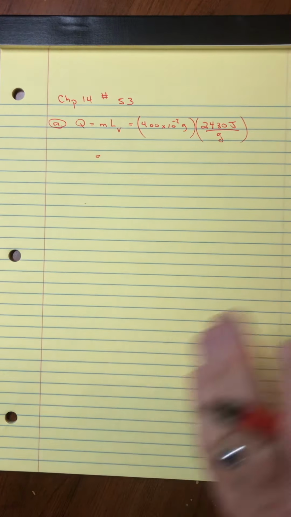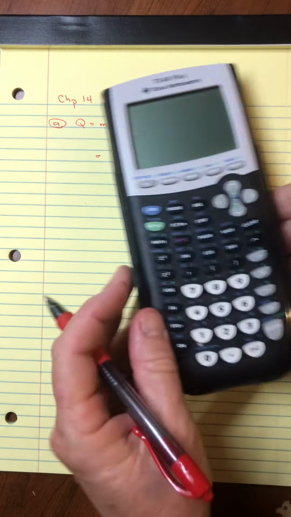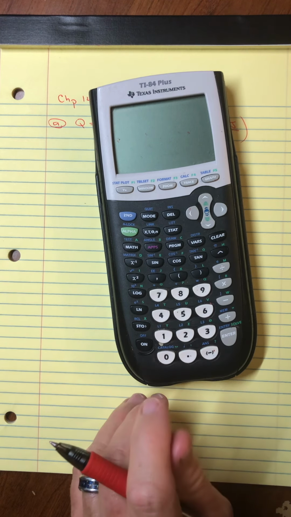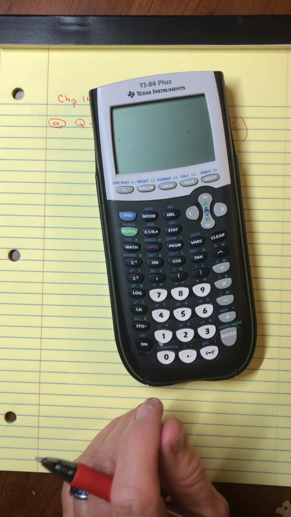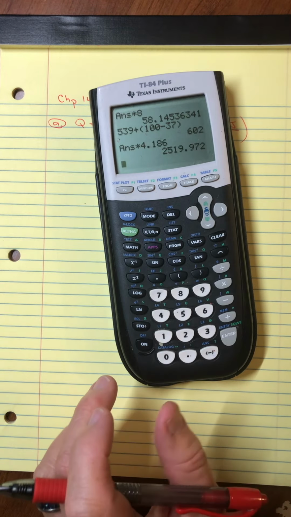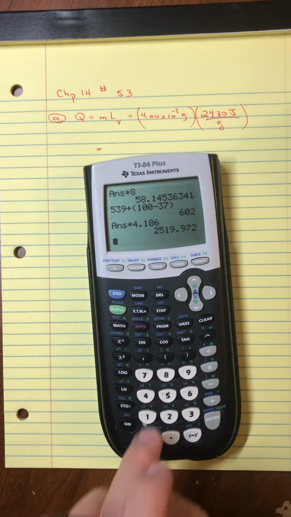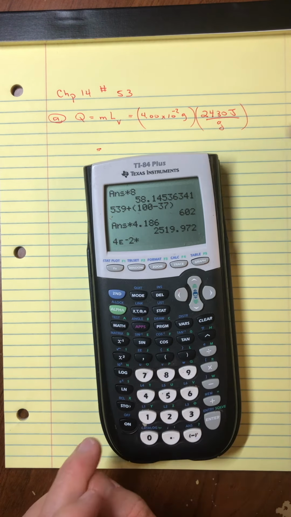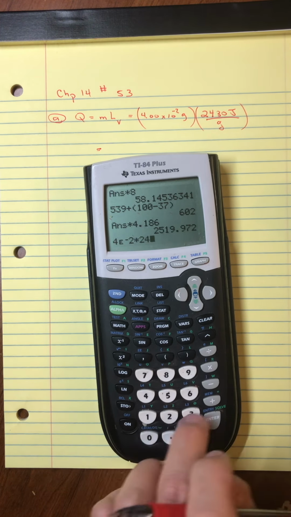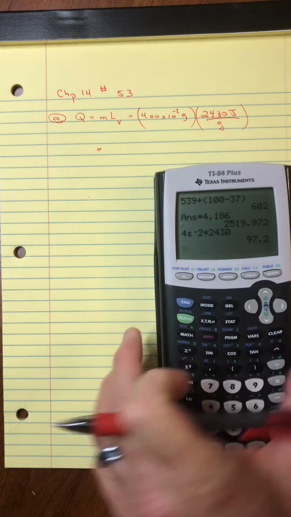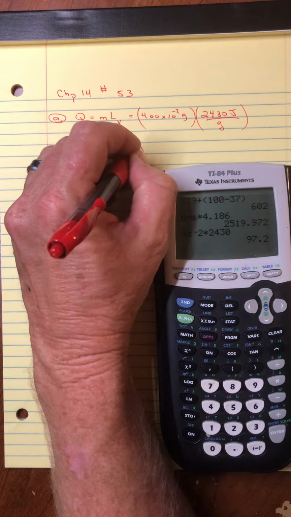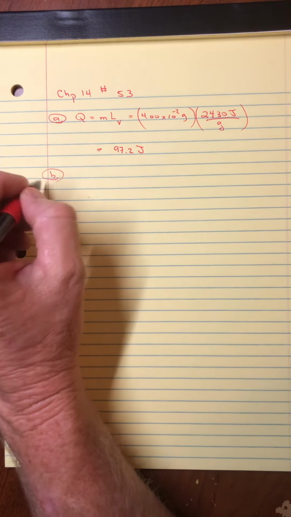Okay, so that alone is our first calculation, where it asks how much heat transfer occurs just due to evaporation. So 4 times 10 to the negative 2 multiplied by 2,430 is going to come out to be 97.2 joules for that 1 breath.